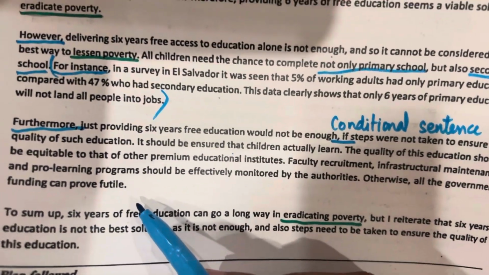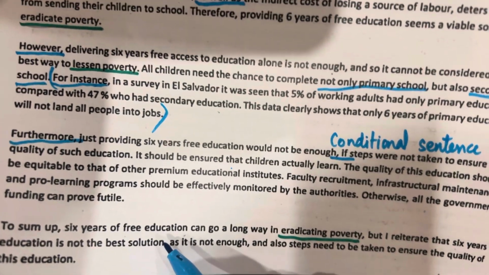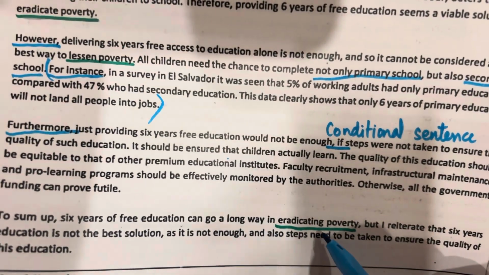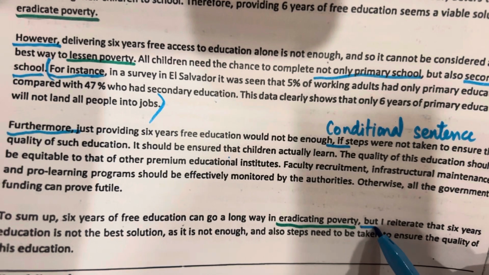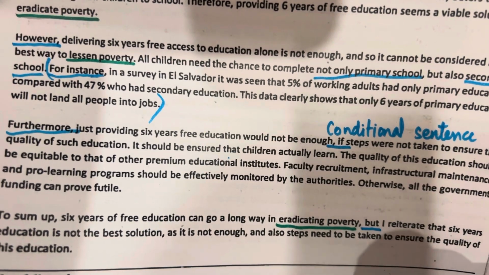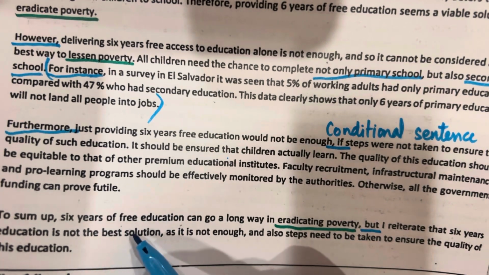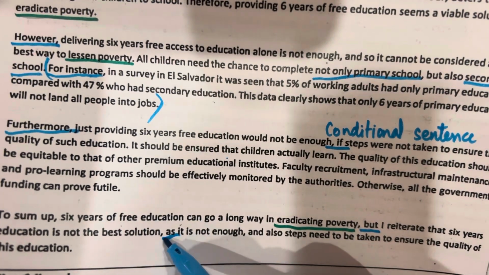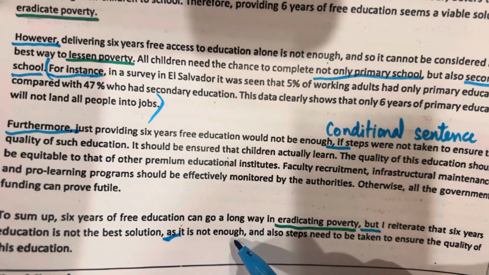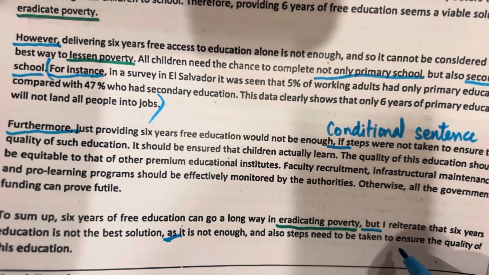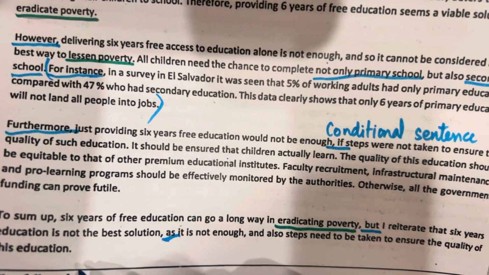So, to sum up, 6 years of free education can go a long way in eradicating poverty, but, compound sentence. I reiterate that 6 years of education is not the best solution, as complex sentence, as it is not enough, and also steps need to be taken to ensure the quality of this education.